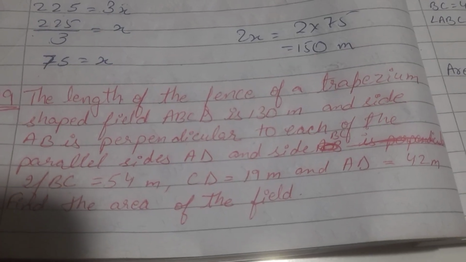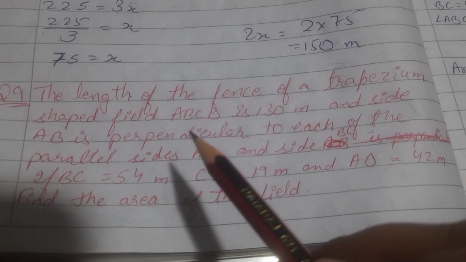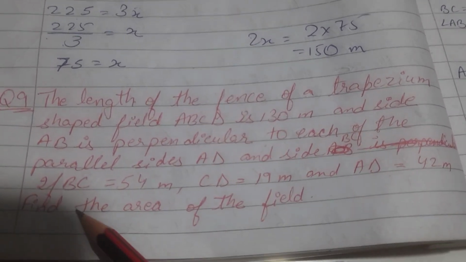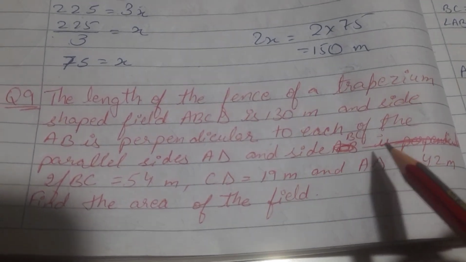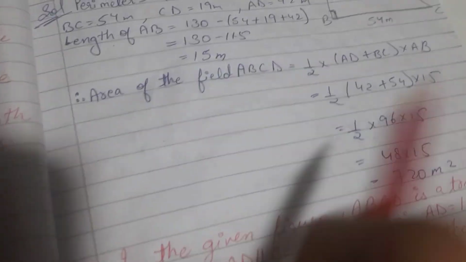The length of a fence of a trapezium shaped field ABCD is 130 meter and the side AB is perpendicular to each of the parallel sides AD and BC. If BC is equal to 54 meter, CD is equal to 19 meter and AD is equal to 42 meter, find the area of the field. So what's the answer, bacha?